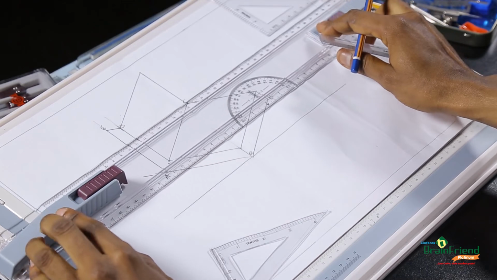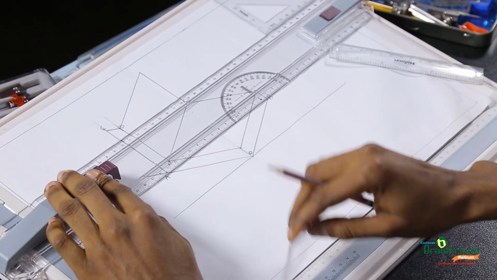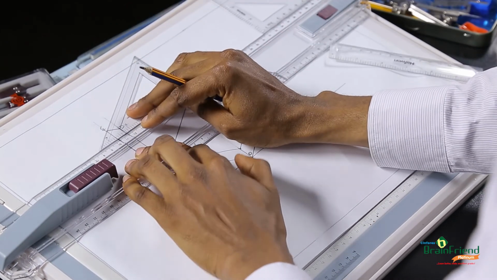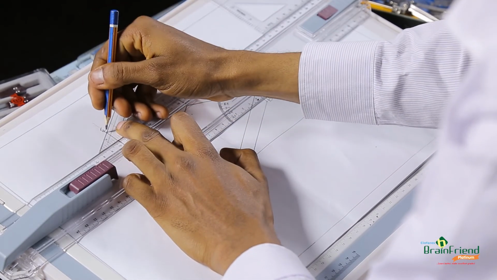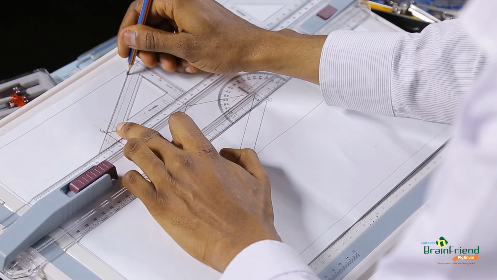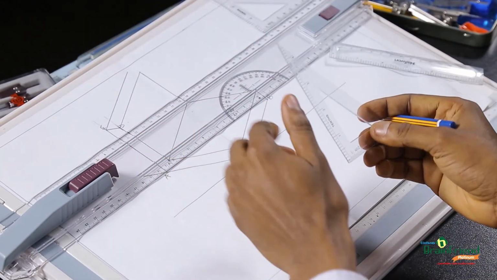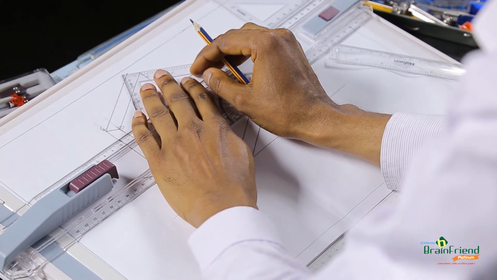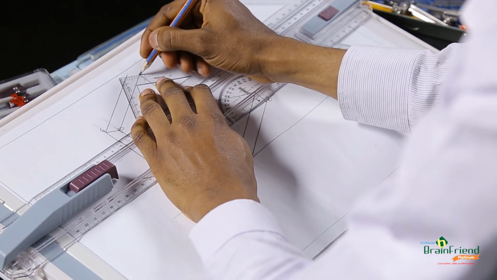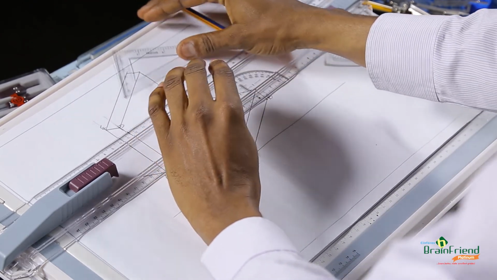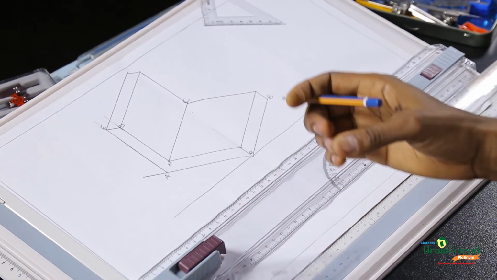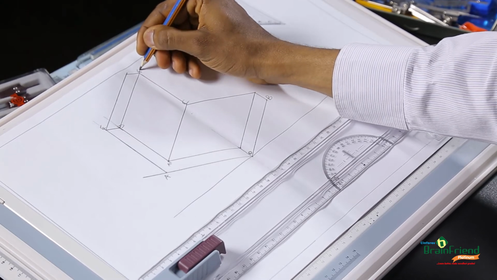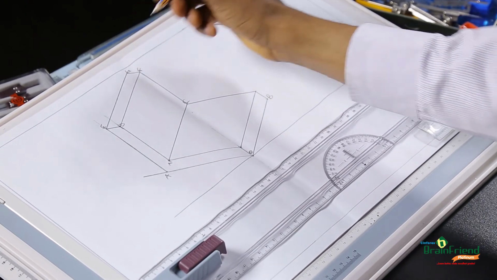The next thing you need to do also is to project line from E. And finally, the next thing you need to do is to join the lines together. You can call this point F and this point G. This is a simple way of constructing objects in isometric drawing.